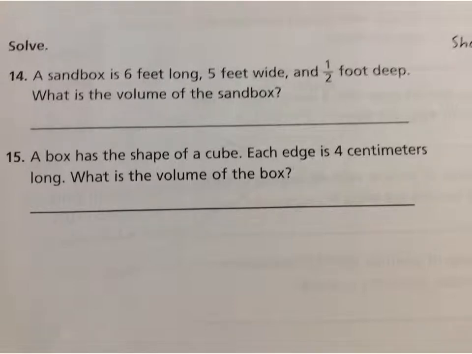Number 14 says a sandbox is 6 feet long, 5 feet wide, and a 1/2 foot deep. What is the volume of the sandbox? Sorry that's blurry. I obviously didn't take a very good picture. If we look, we know that volume equals length times width times height. Length, width, height, or depth.